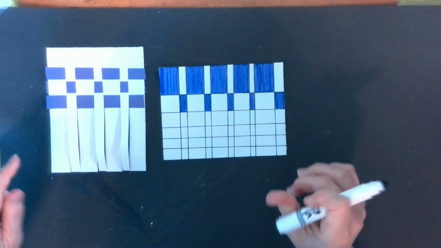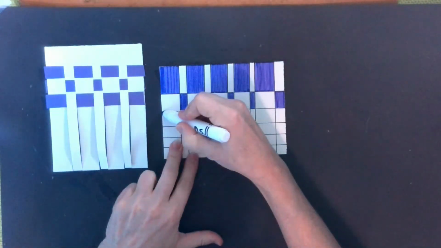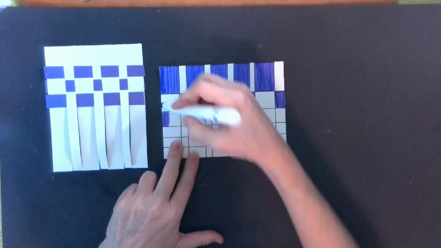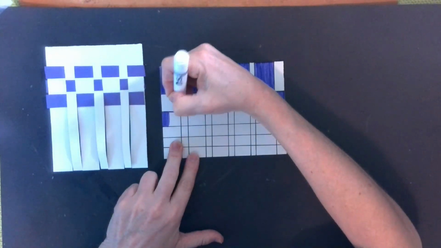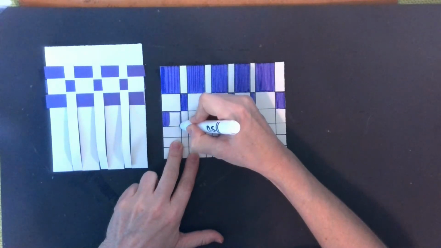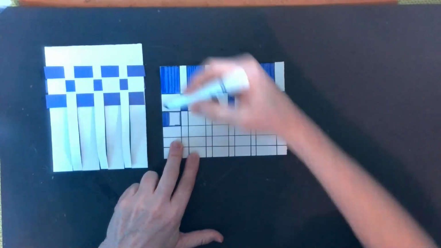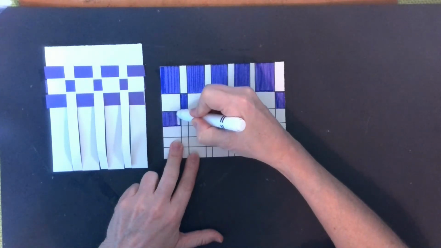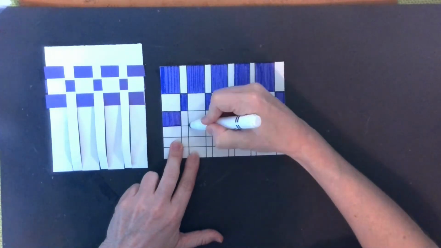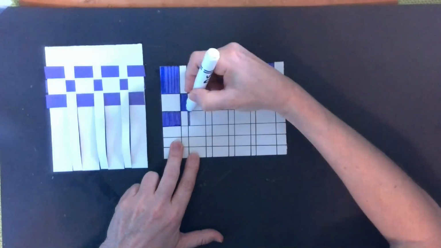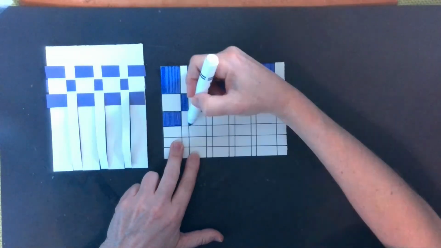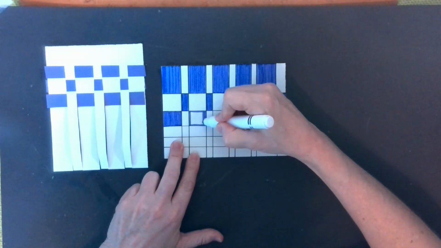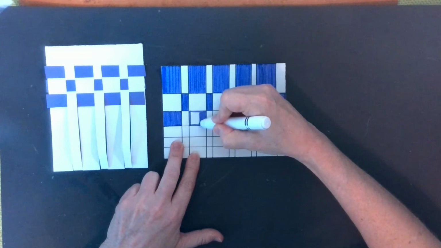All right, then we repeat the next one. Over, I should do my outline first. I like to turn my paper around a lot when I'm coloring, make it easier for me, but it might confuse you if I move my paper. Then I went under the skinny one. I'm going on top or over the paper on this one.